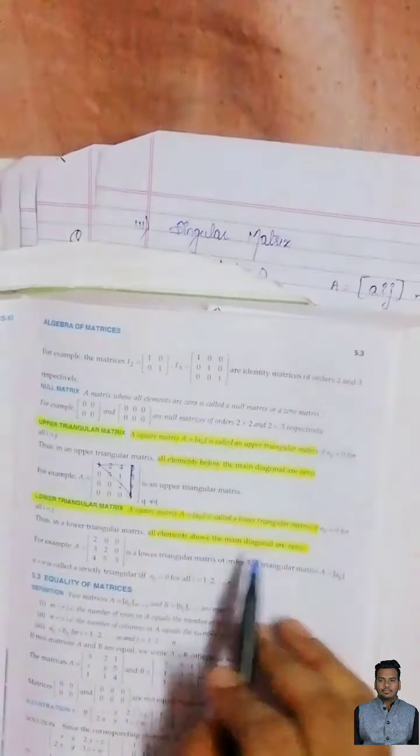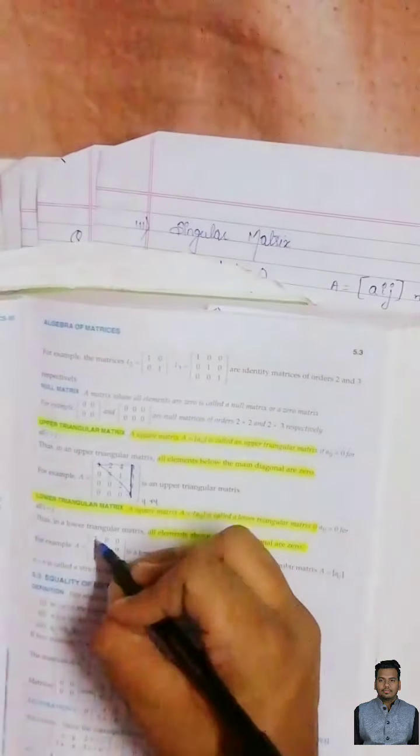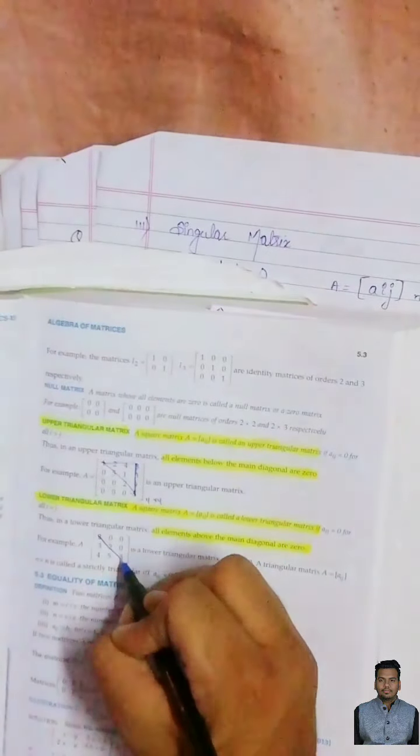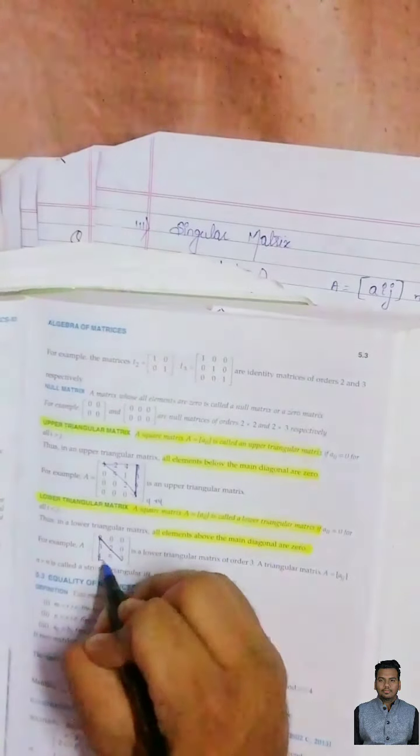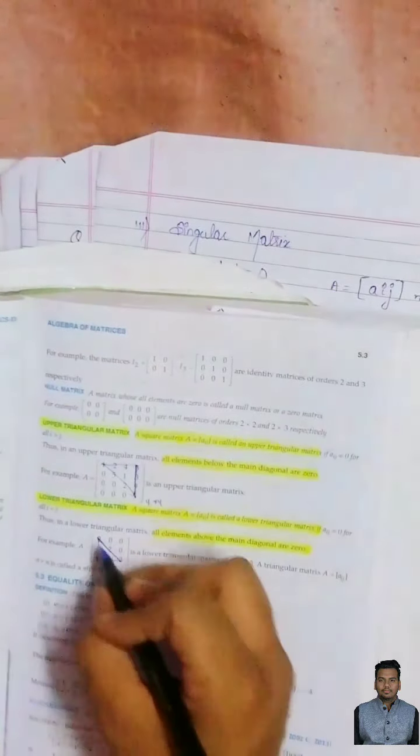And likewise in the lower triangular matrix, a square matrix A is called a lower triangular matrix if all the elements above the main diagonal are 0. Here you can see this is the main diagonal or principal diagonal, and above it all the elements are 0, and in the lower side it forms a triangle, so it is known as a lower triangular matrix.